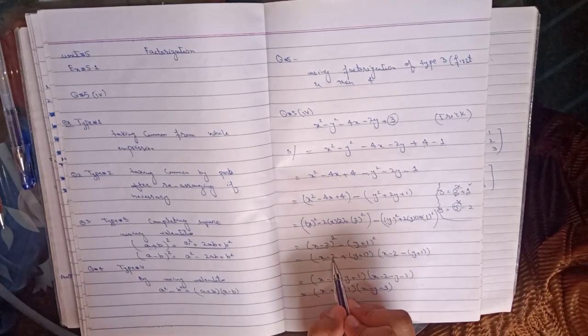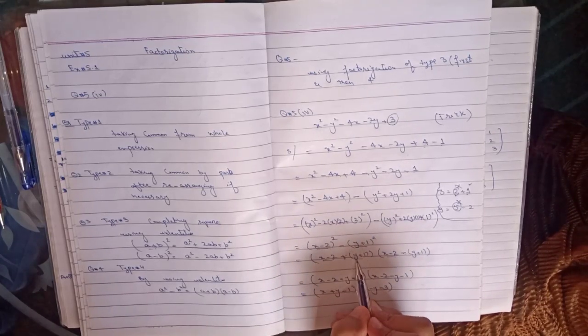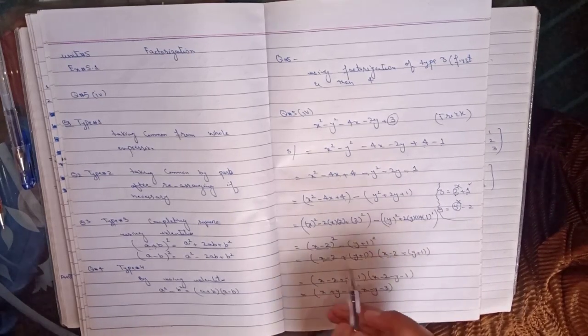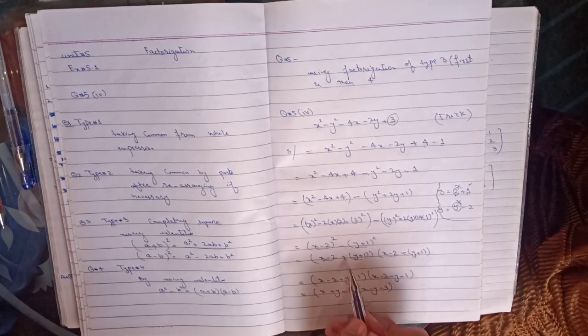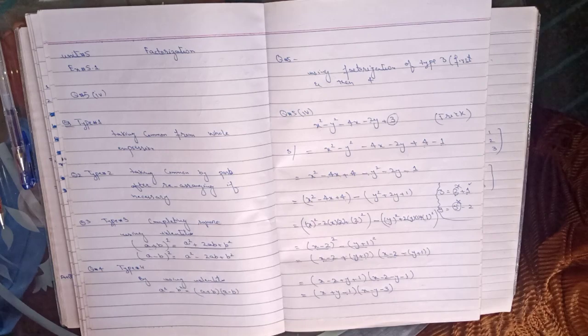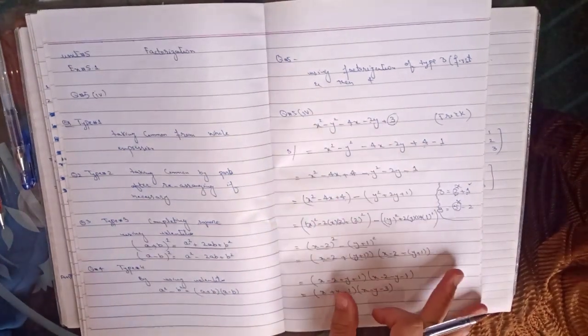a(x - 2) + b(y + 1), a(x - 2) - b(y + 1). Solve it. Y plus 1 plus 1 minus 2 plus 1 is minus 1, and (x + y - 1), and (x - y - 2) and minus 1 equal minus 3. This is the factorized form of this expression, x square minus y square minus 4x minus 2y plus 3.